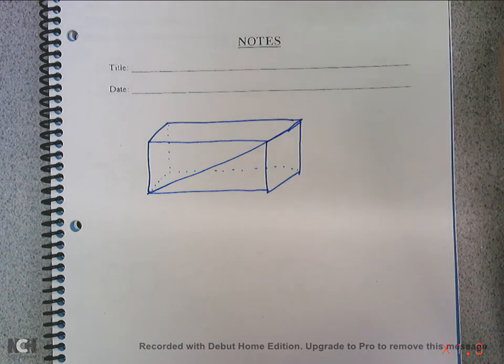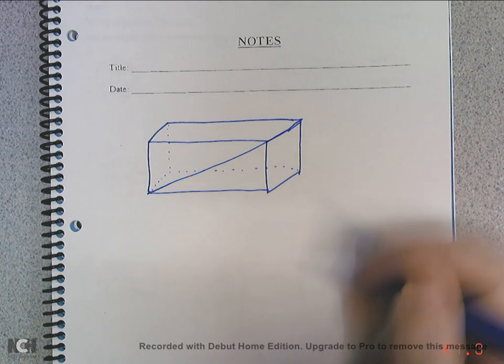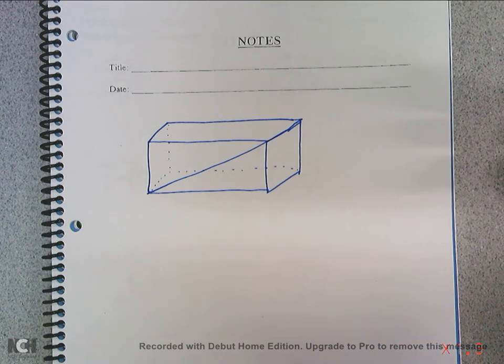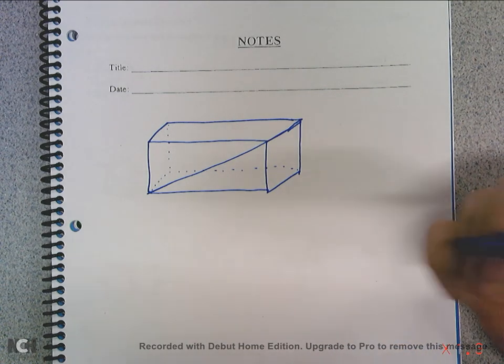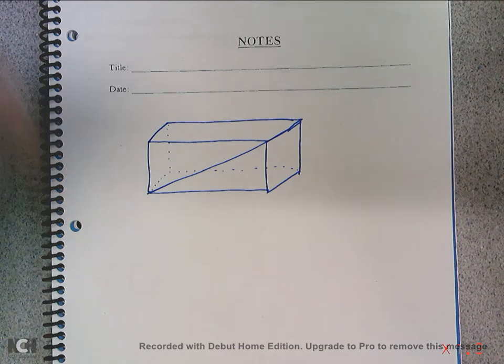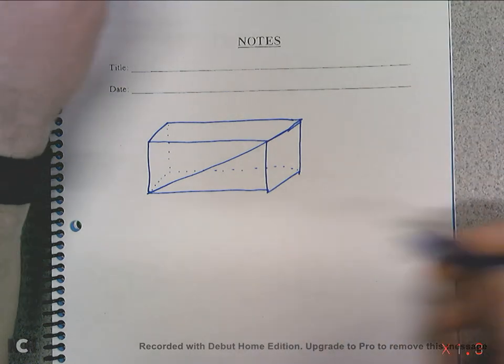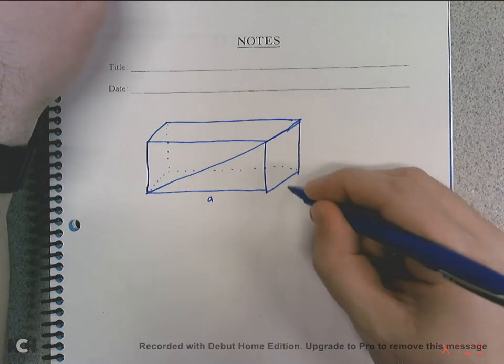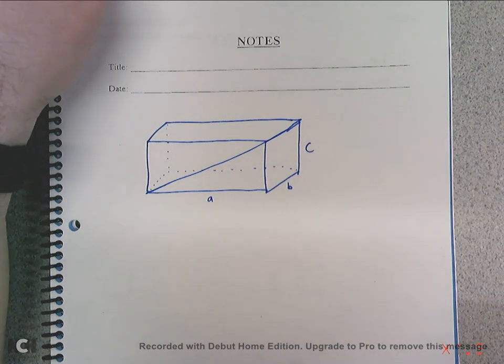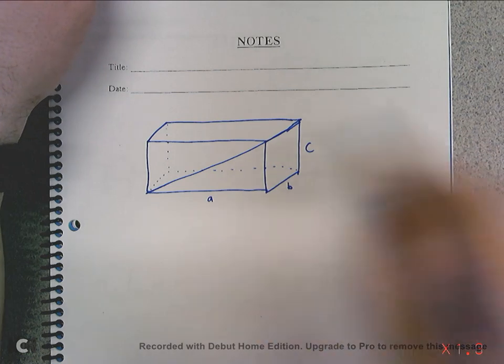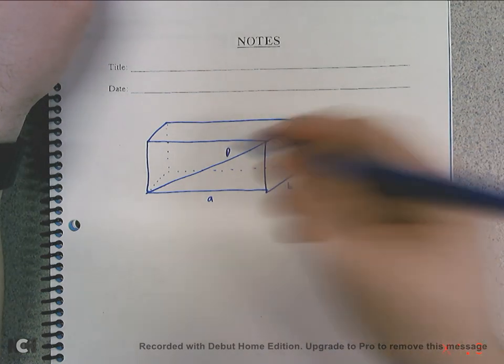Now, whenever we talk about 3D shapes, we usually talk about a length, a width, and a height, right? So in order to make this make more sense with the Pythagorean theorem, instead of labeling them L, W, H, I'm going to label them A, B, C. And I'm going to label this diagonal length as D.